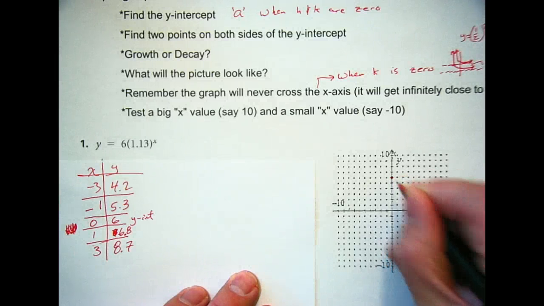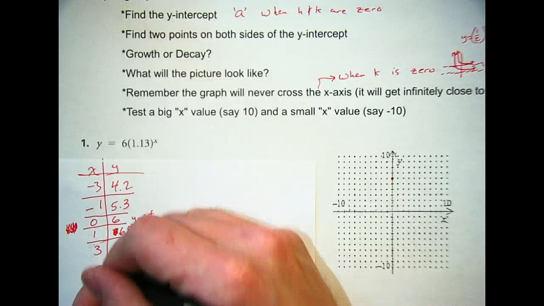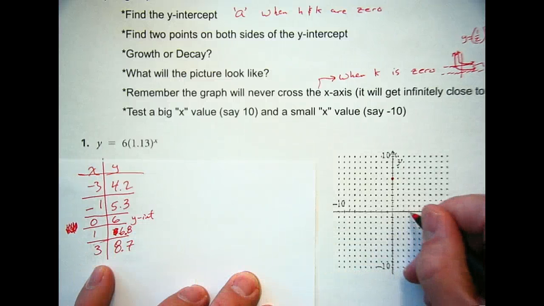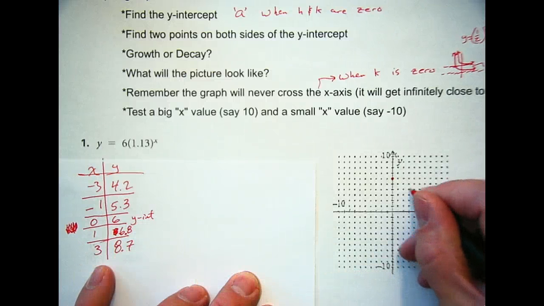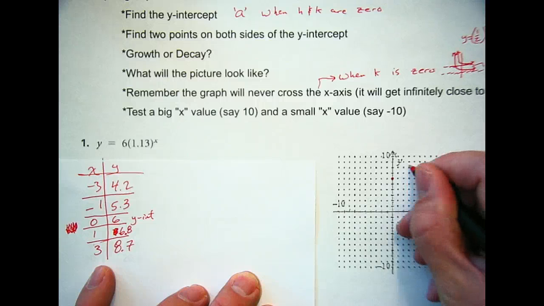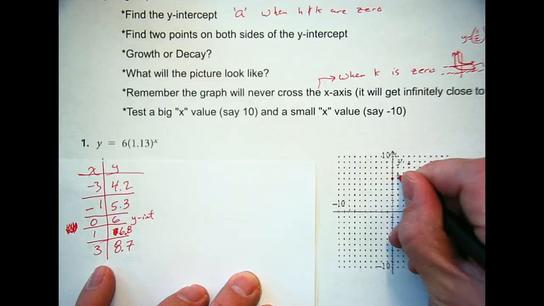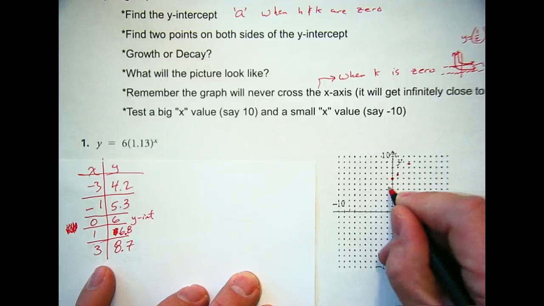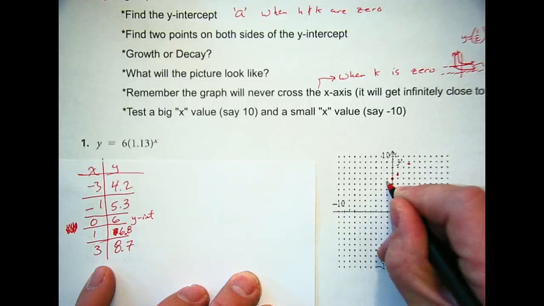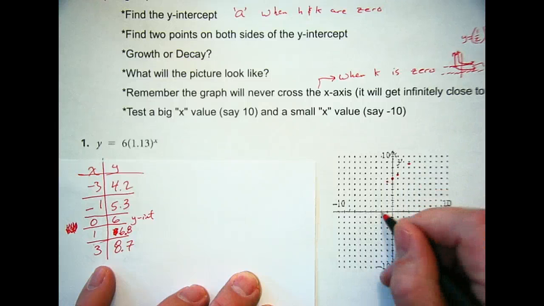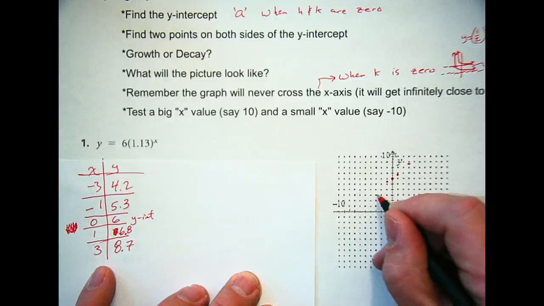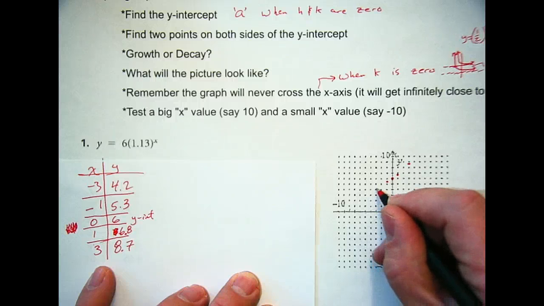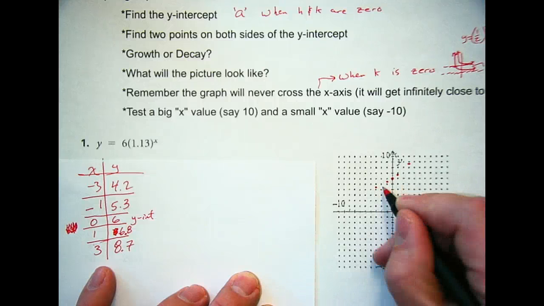Then 3, 8.7. And right about there, 1 and 6.8. I got -1 and 5.3. And -3 and 4.2.